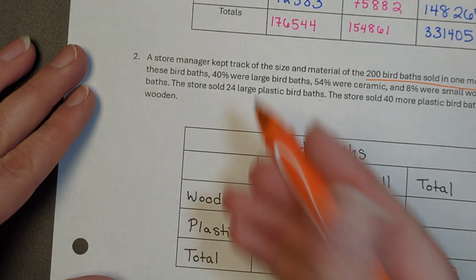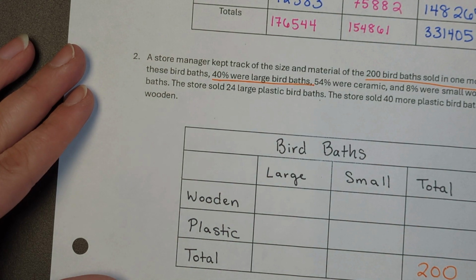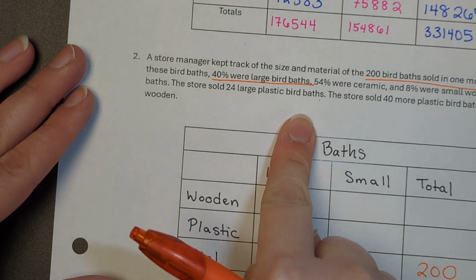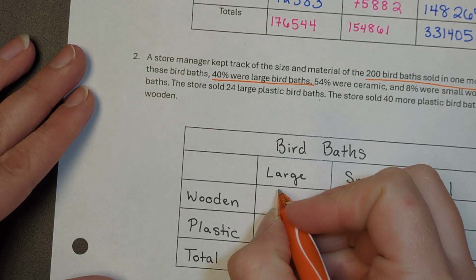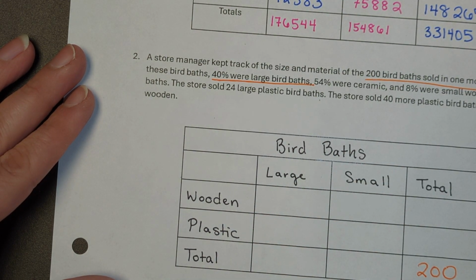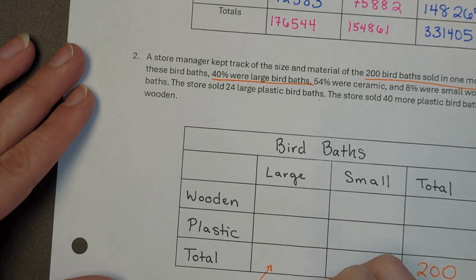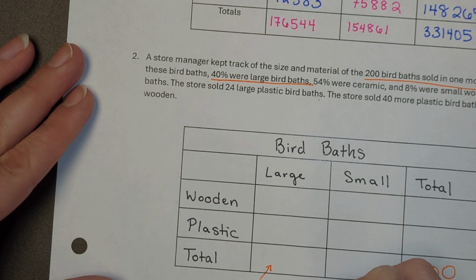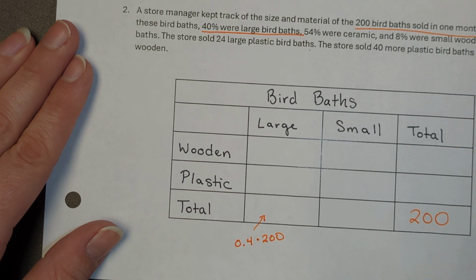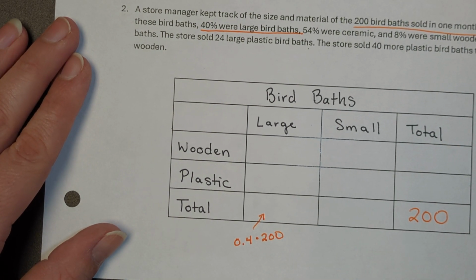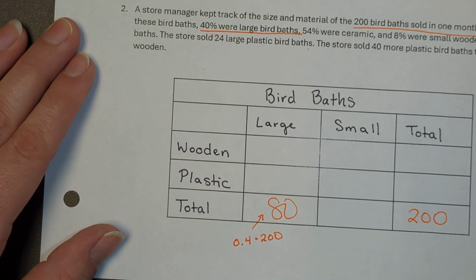So if I want 40% of them were large bird baths, how do I figure out the large? And what is that for? Wooden, plastic, or total? Large total. So we're going to do 0.4 times 200. So what is 0.4 times 200? 80. So we had 80 large bird baths.